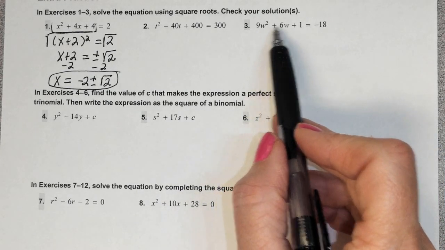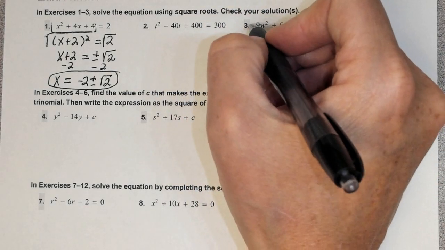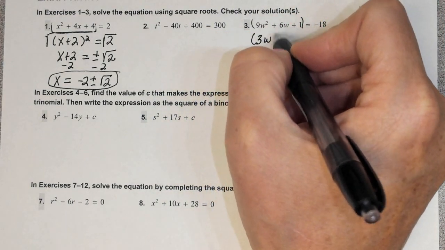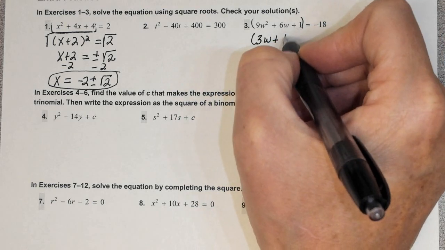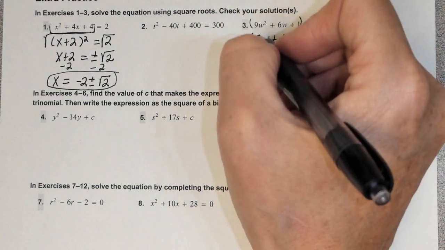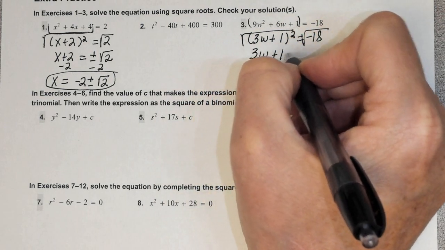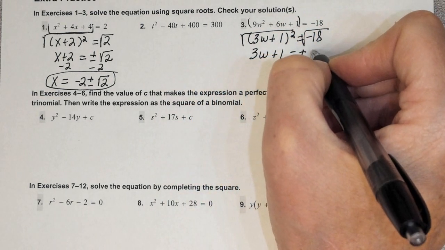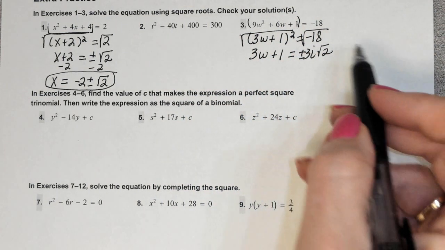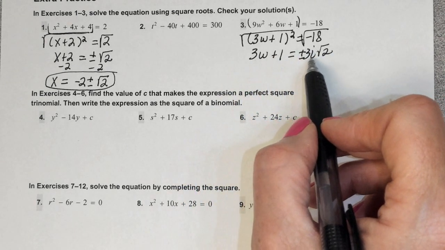And I'll tell you this is a perfect square trinomial. So use that same pattern.